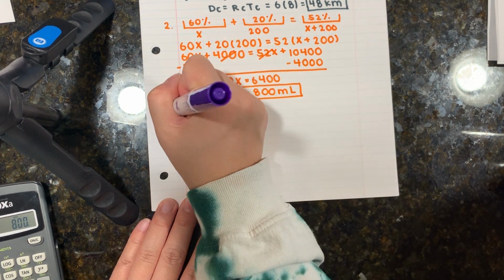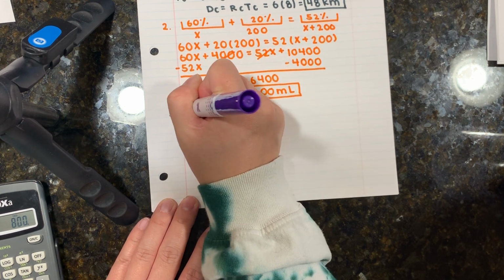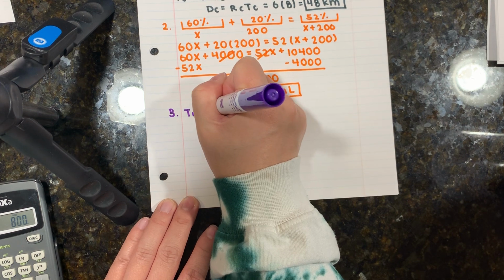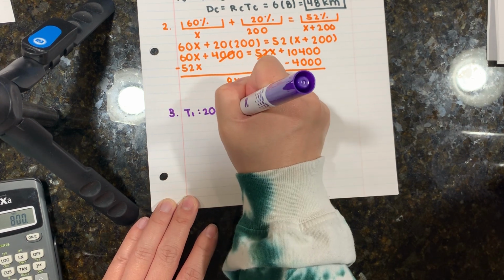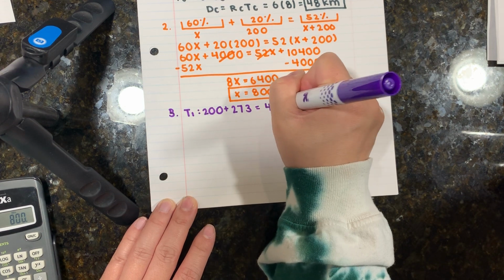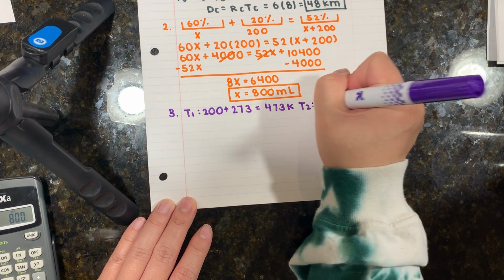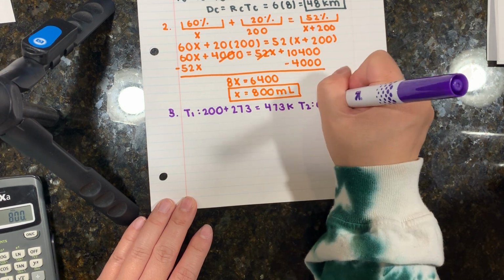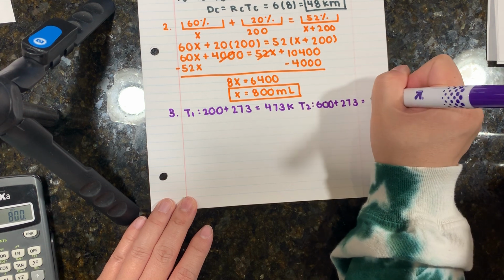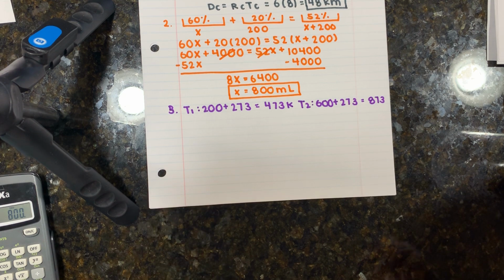So I'm going to start on number 3 by converting my T1 from 200 degrees Celsius to kelvins by adding 273, which would give me 473 kelvins. And my T2, I'm starting with 600 degrees Celsius and I'm adding 273 to that as well. So I would get 873 kelvins.